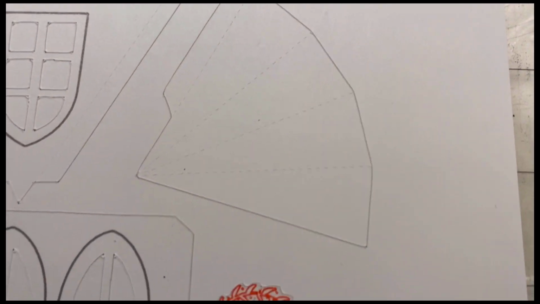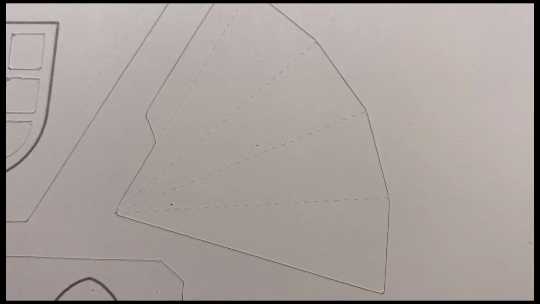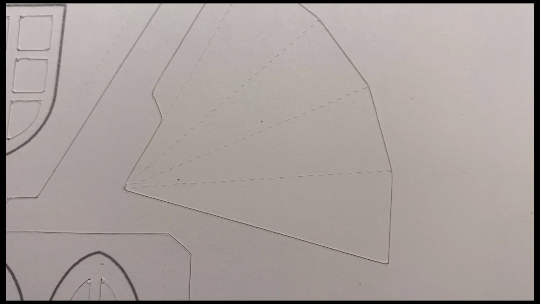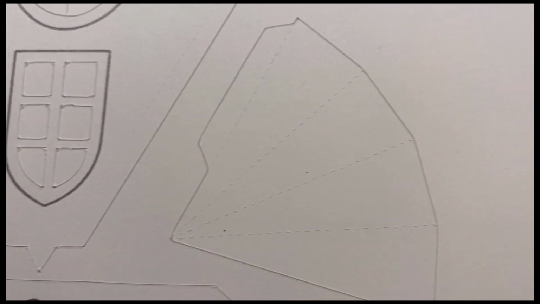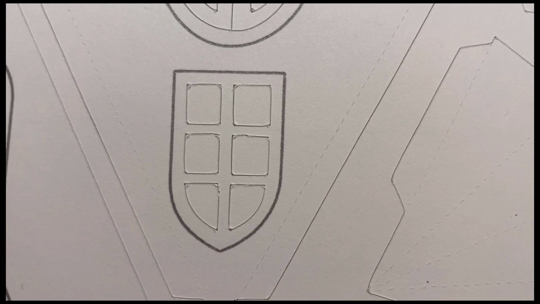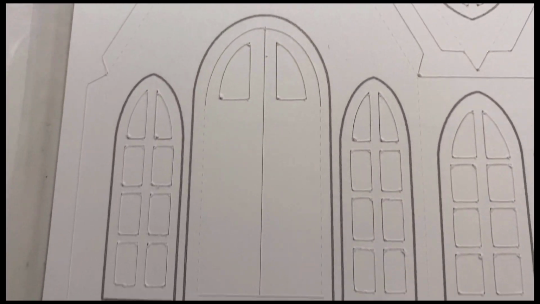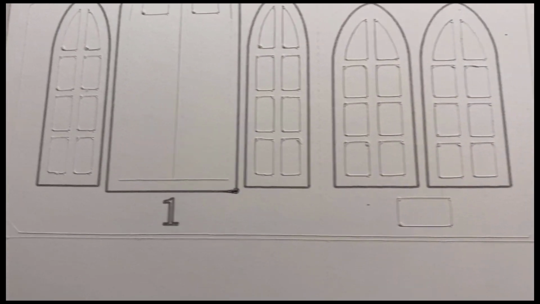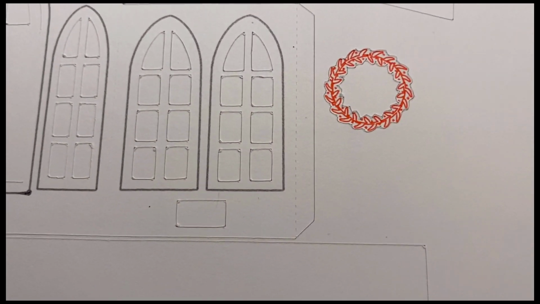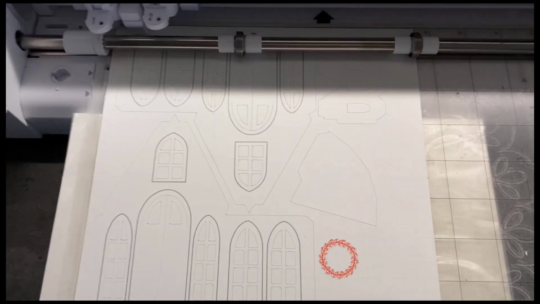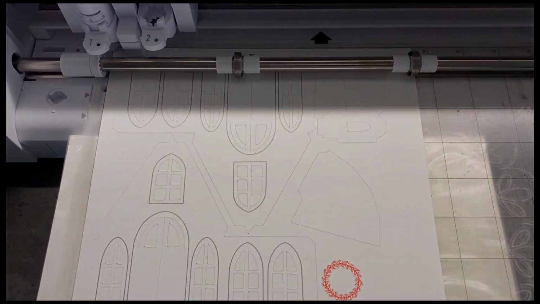We will head over to assembly next, but this is a great example. You can see the cut line around the steeple, but you can also see those dash cuts, which are the score lines for the steeple. And then over here around the window, those are the draw lines. So I'm just kind of showing you the different steps we went through here and how it looks. So now that everything is complete, we'll go ahead and unload this from our machine.